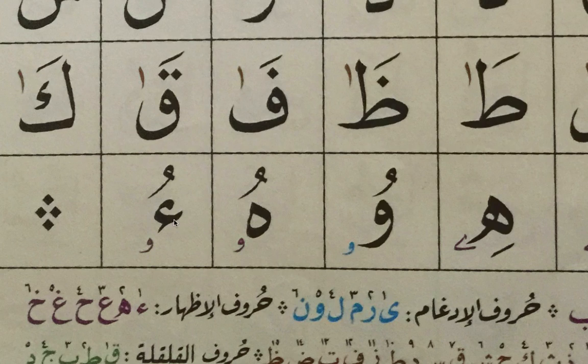So this hamza with the dhamma and the waw saghira, if there was no waw saghira, it would be hamza dhamma u. But because of this waw saghira, we have to extend it to 2 movements. So we have to say hamza dhamma waw saghira u.